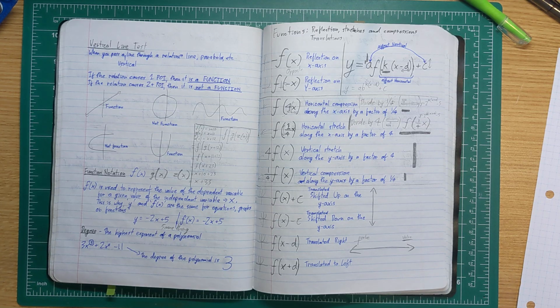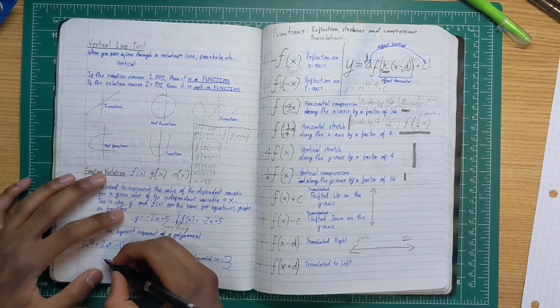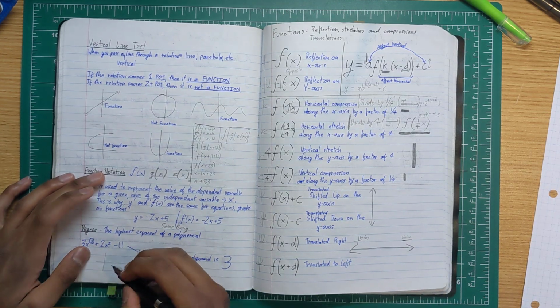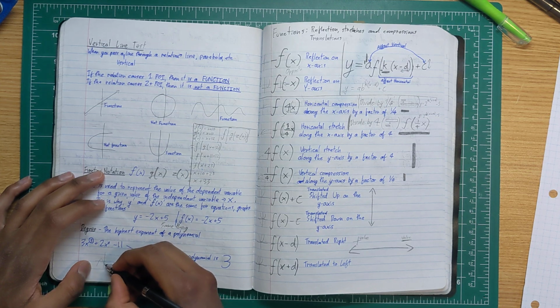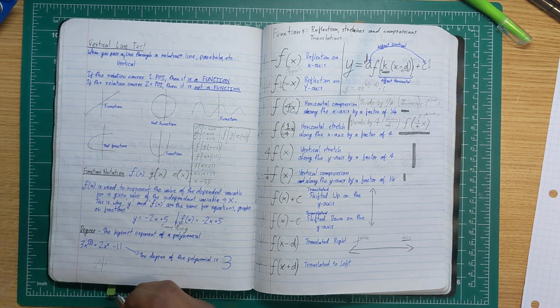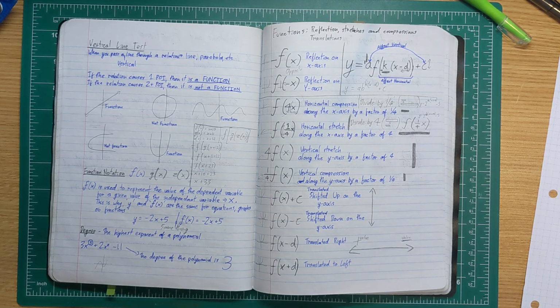Degree of the polynomial is 3. If the degree of the polynomial is 3, it's a cubic function, and it's going to look like that.